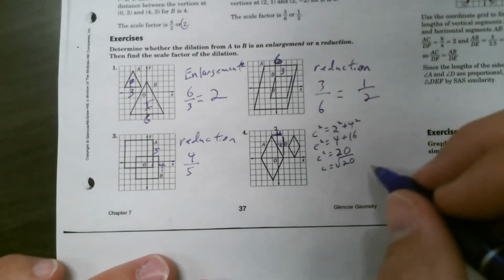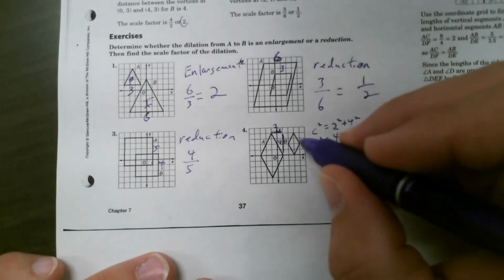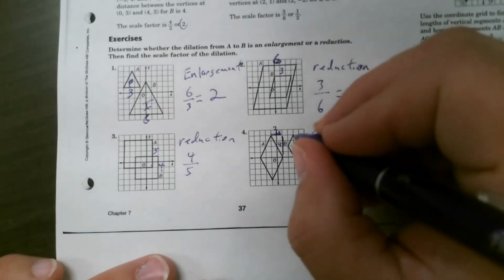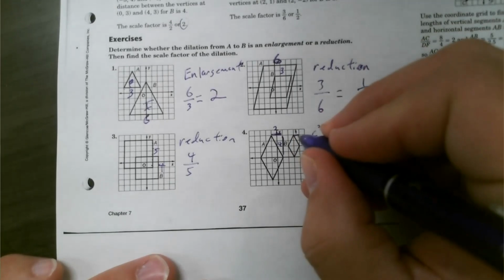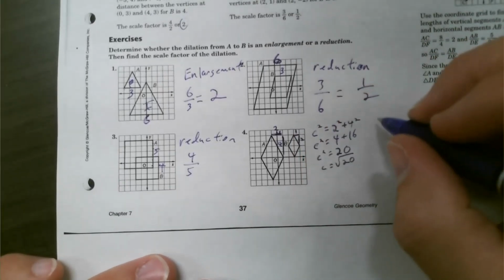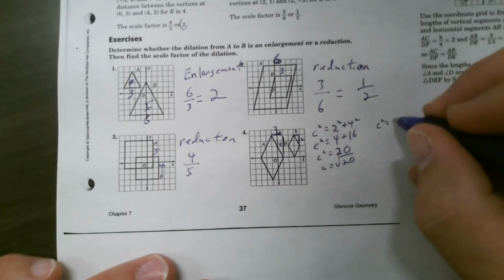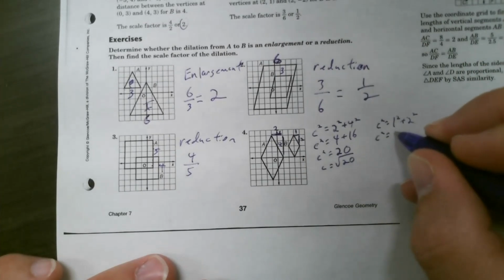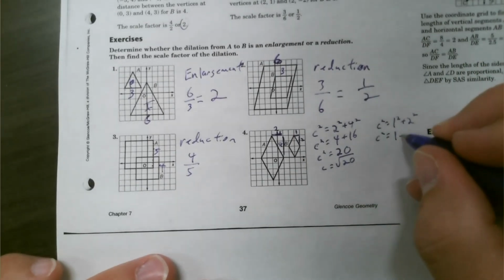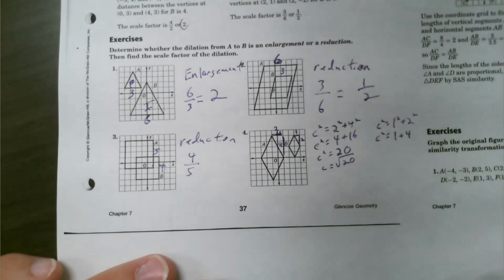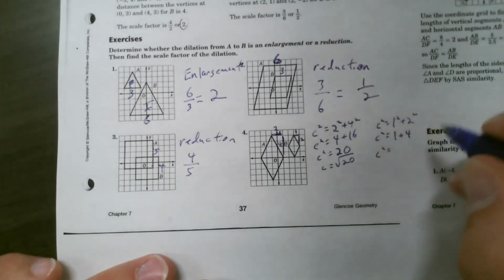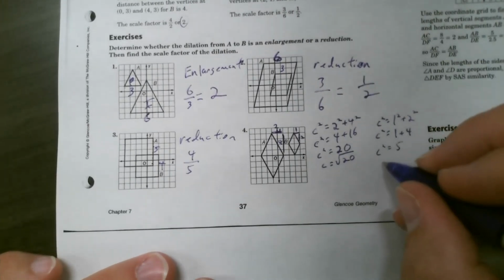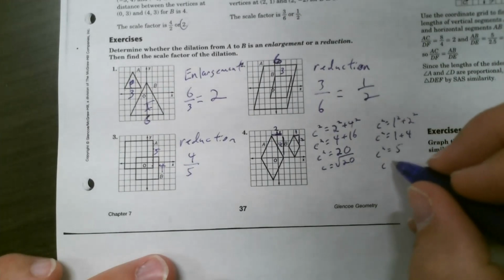On this other one, we have 1 space over, 2 spaces down. You're going to do the same thing. 1 squared plus 2 squared. 1 squared is 1. 2 squared is 4. 1 plus 4 is, take the square root of it to get it by itself.